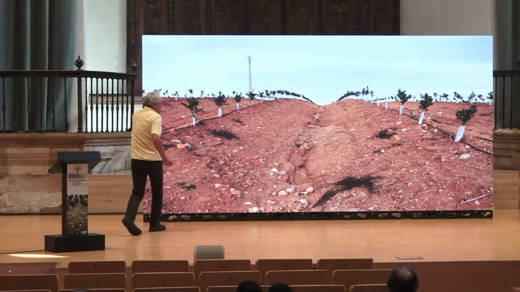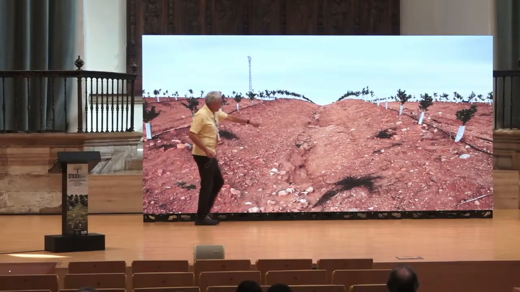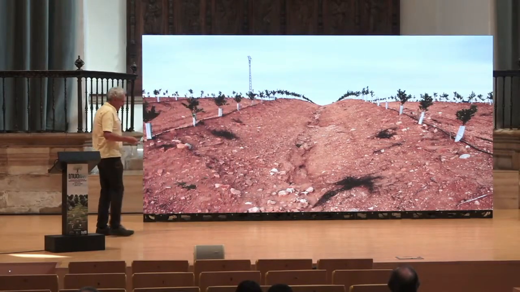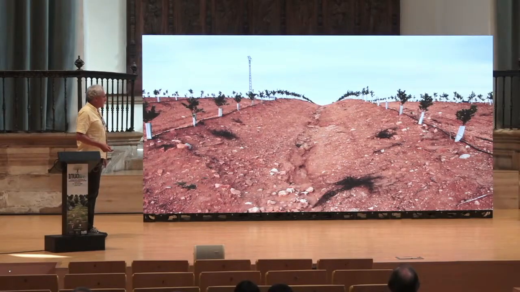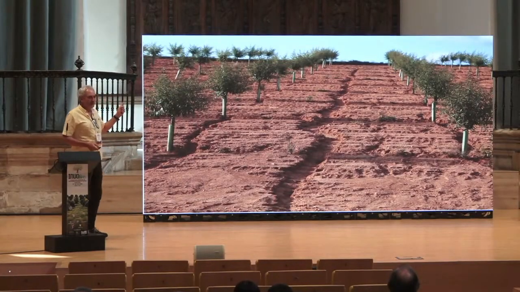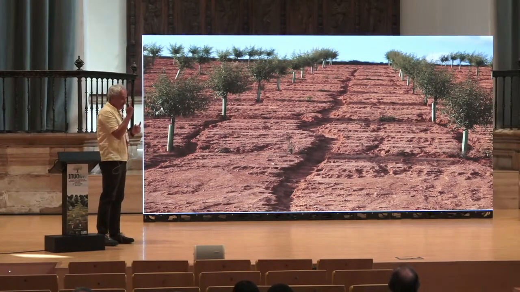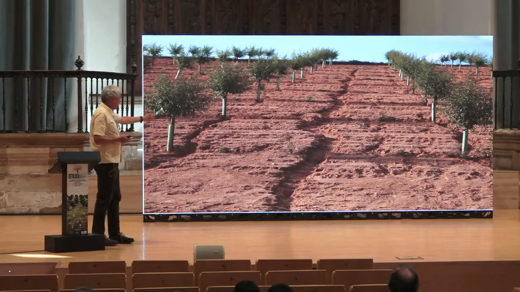These trees, they have only 6 months. See the evidences of soil erosion. We calculated in one of those places more than 100 tons in one event. You say, well, this is impossible, 100 tons in one day. You say, yes, look at that, this is one day.